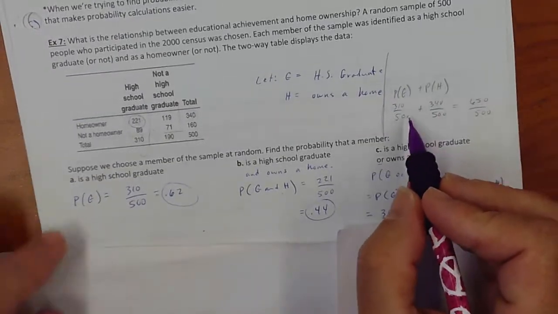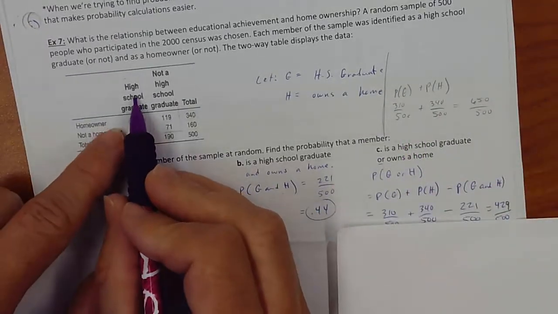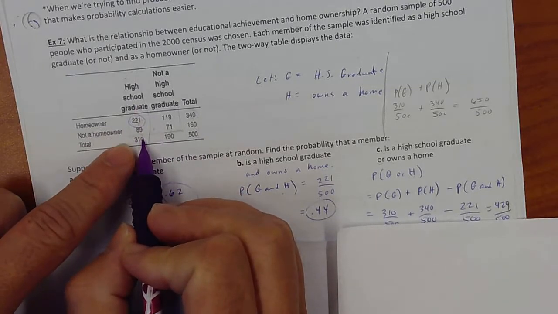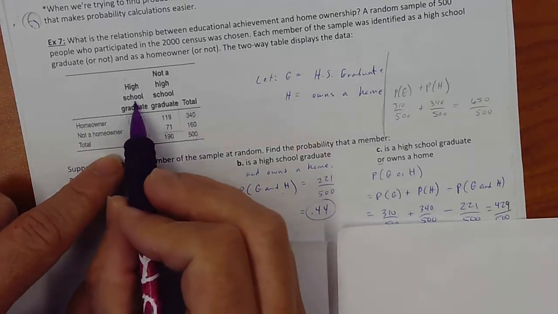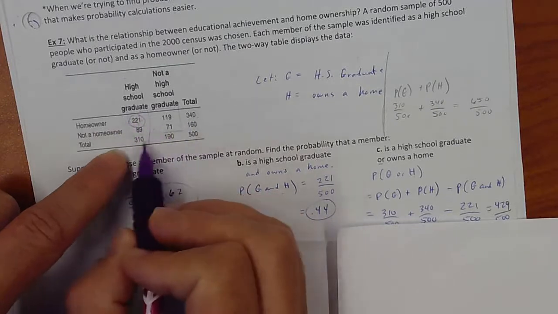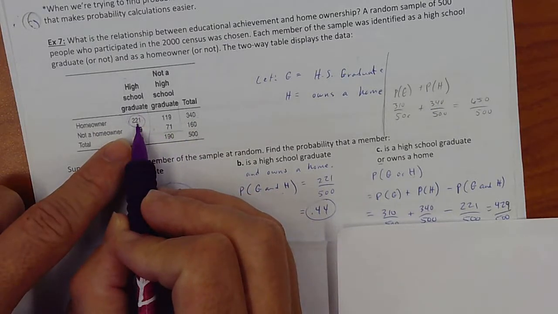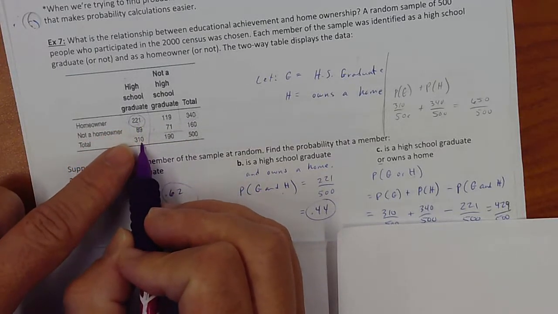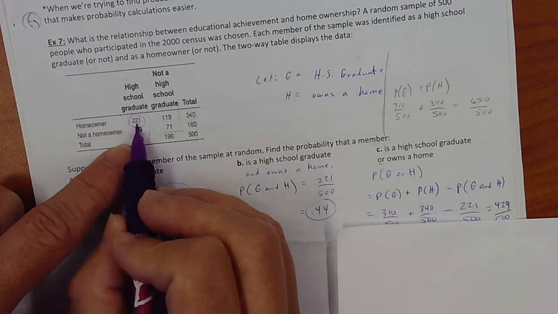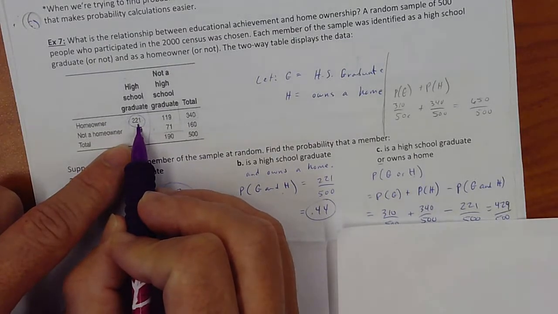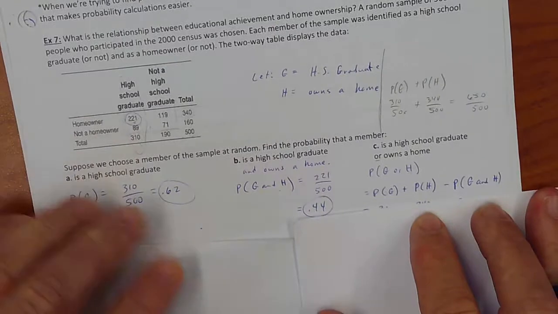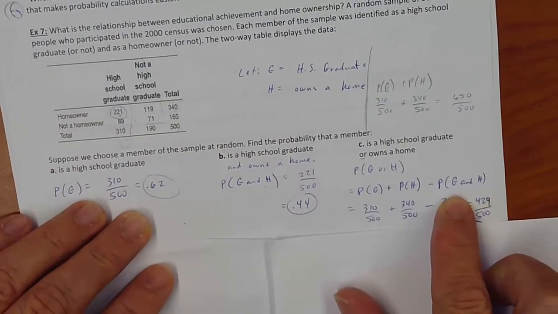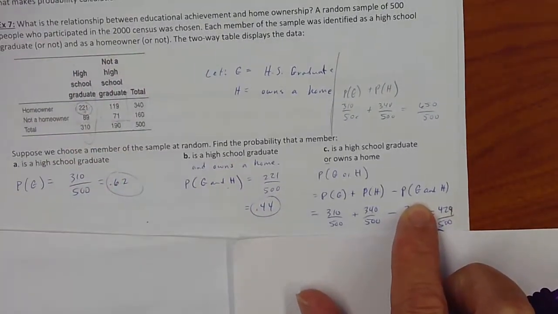Problem is, these are not mutually exclusive. For example, the high school graduates that were 310, and then this 340, if you kind of look at that, I double counted this group of kids. 221 was part of that 340, and 221 was part of this 310. So I double counted 221. Okay, so that's why this rule says we got to take back out the overlap. Okay, let me show you the next page. This is where this rule is at.